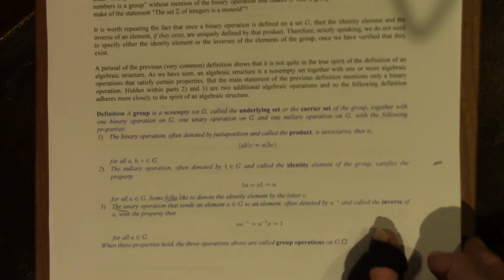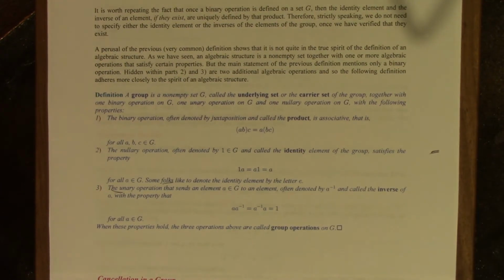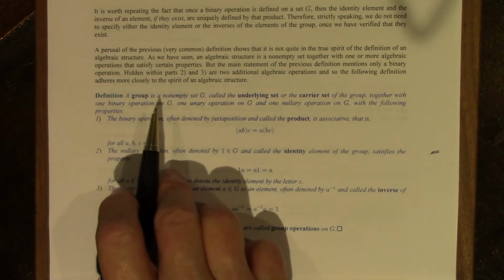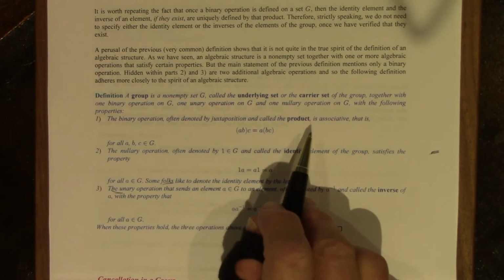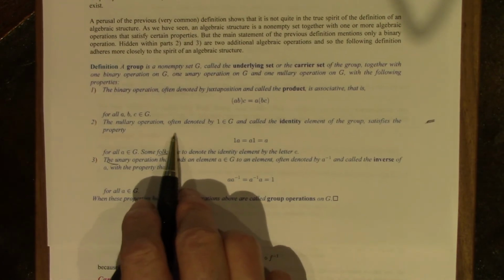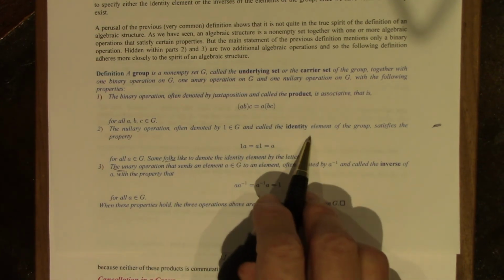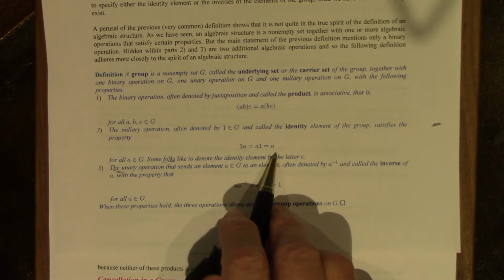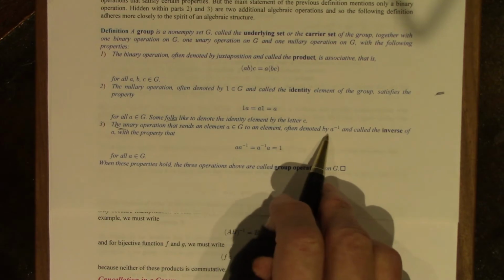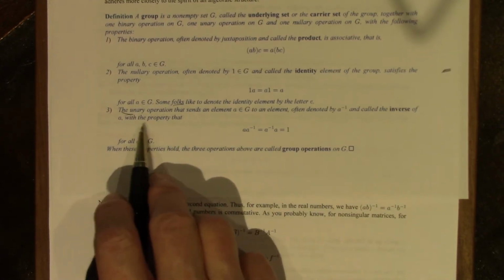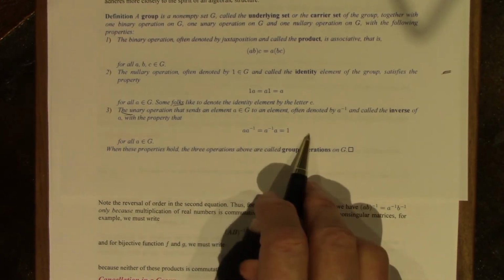So here is a variant of the definition that is more in the spirit of the notion of an algebraic structure. A group is a non-empty set G, again called the underlying set or carrier set of the group, together with one binary operation on G, one unary operation on G, and one nullary operation on G with the following properties. The binary operation, again, we denote by juxtaposition, call the product, is associative. The nullary operation, denoted by 1 and called the identity element of the group, satisfies this property. The unary operation that sends an element A to an element often denoted by A inverse and called the inverse of A has the property that A times A inverse in either order is equal to 1.